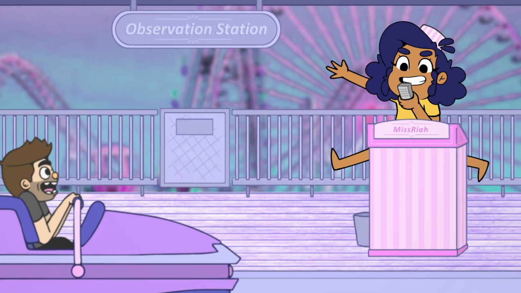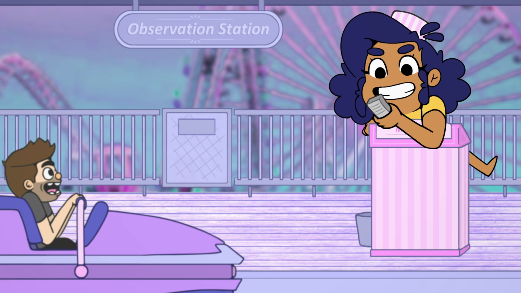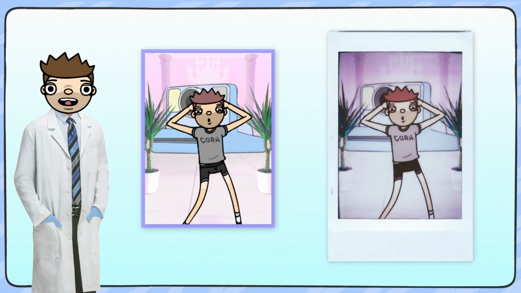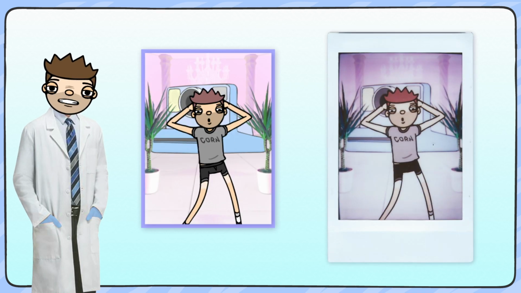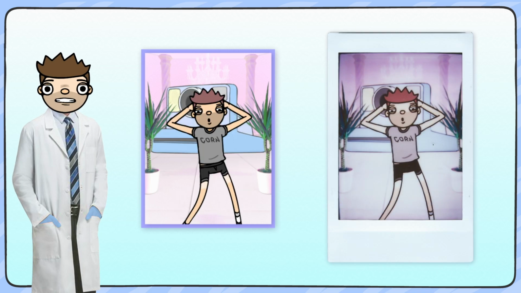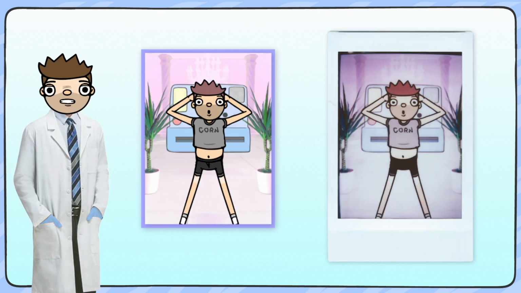Ladies and gentlemen, please keep your hands and feet inside the ride at all times because now we start to observe. Right off the bat, the first thing to notice between the digital version and the instant film version is the color disparity. The colors in the film version appear cooler and bluer and are generally more subdued. Much of the contrast and saturation of the digital version is now lost, and the line work appears to have a softer appearance, as if a slight blur was added to each frame of the animation.